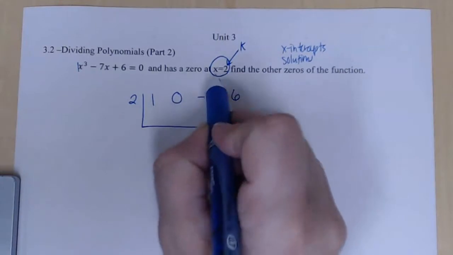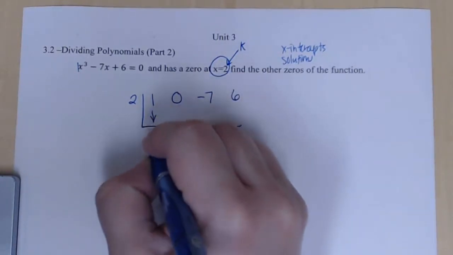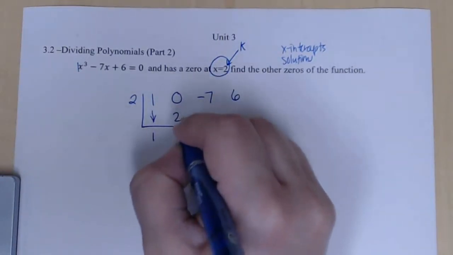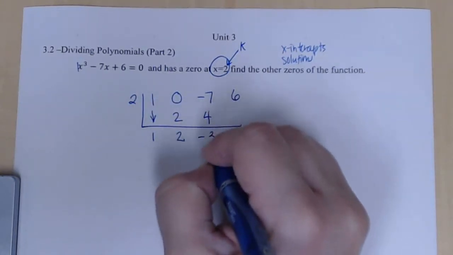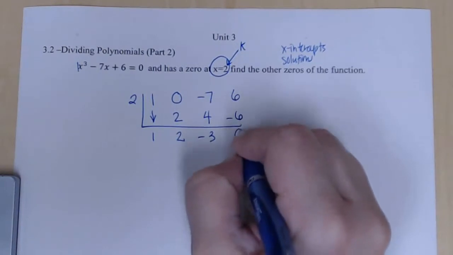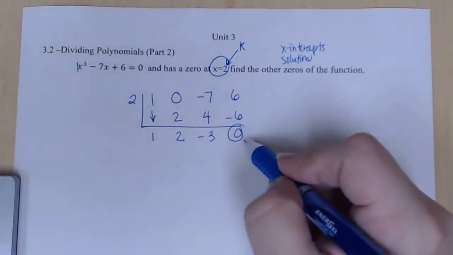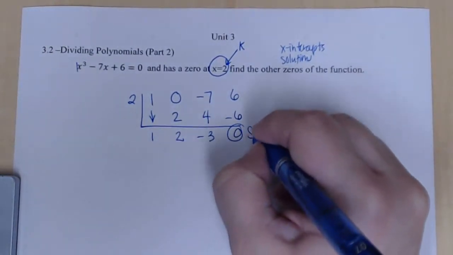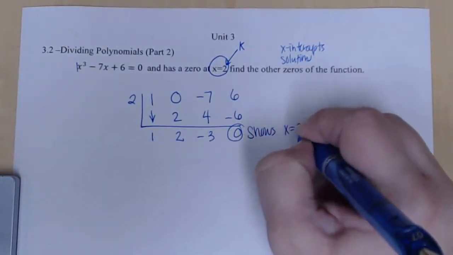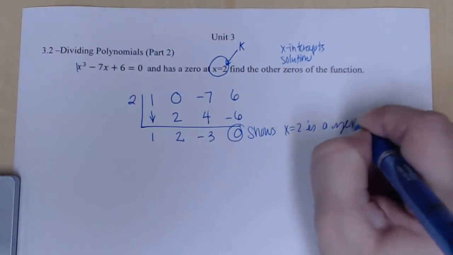So we're going to do synthetic given our starting point. So I'm going to bring it down. 2 times 1 is 2. Add, multiply, add, multiply, add. And I better get a 0 for remainder because they told me that was a zero. So getting a 0 here shows x equals 2 is a zero.